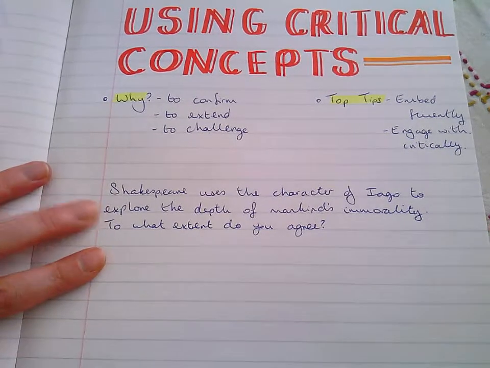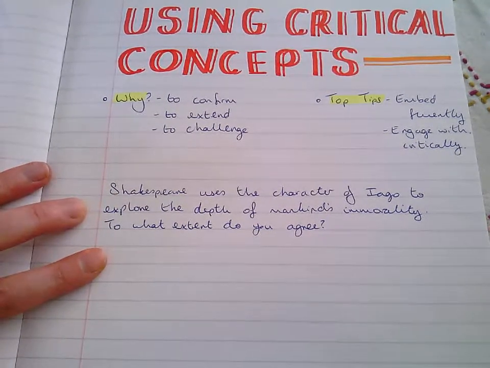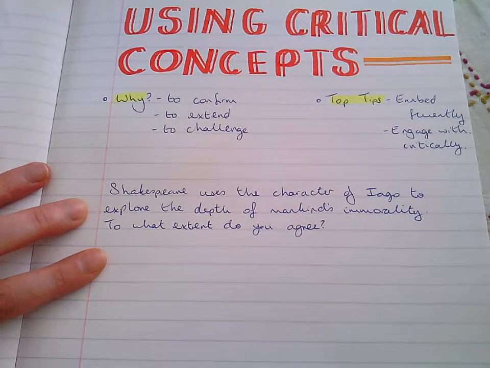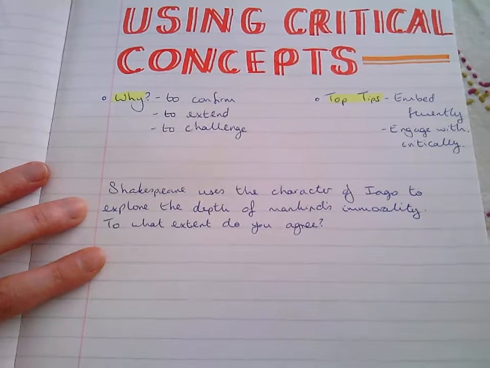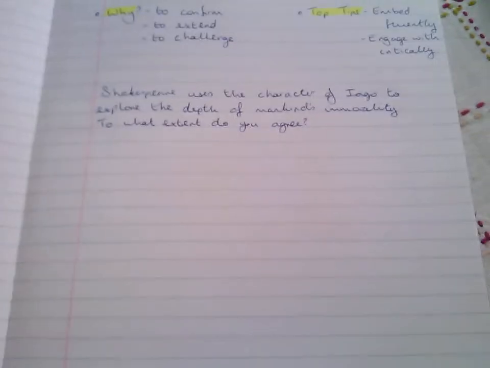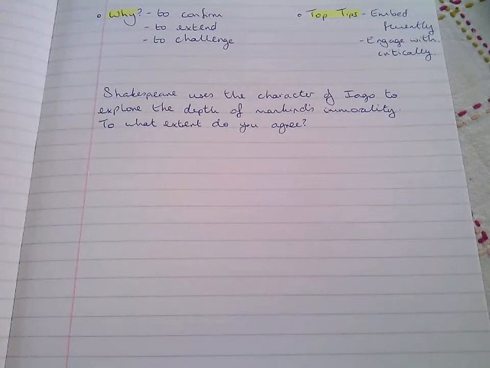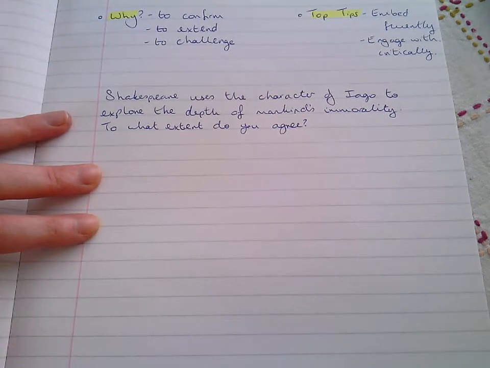So the question that I've picked is here. Shakespeare uses the character of Iago to explore the depth of mankind's immorality. To what extent do you agree? And I mean, there's obviously lots of things which will already be popping into your head that you could say about that, but we can enhance that and deepen that and extend our thinking and make it more nuanced if we take Coleridge into account.